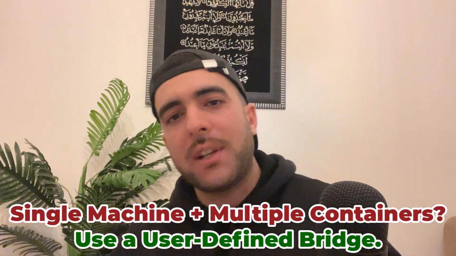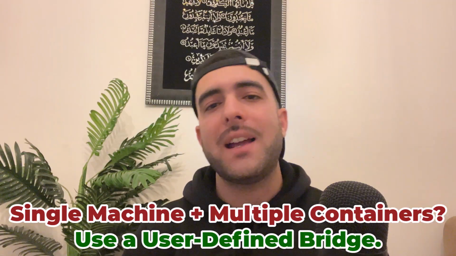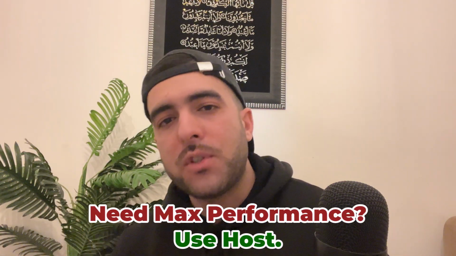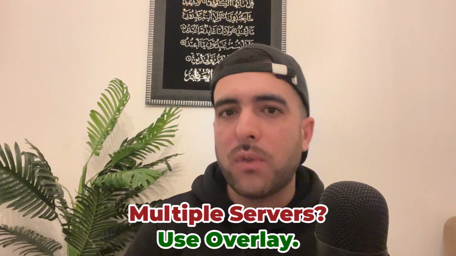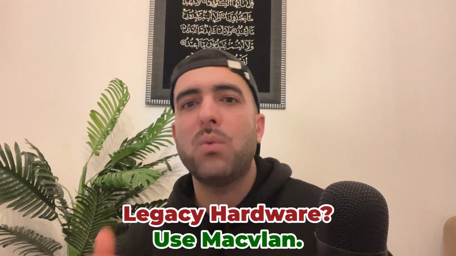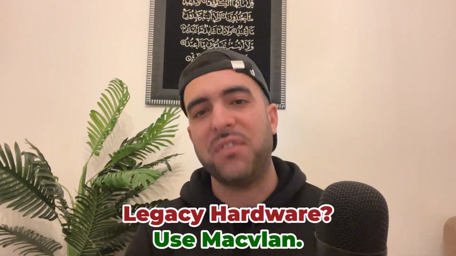Now let's recap. So for single machine and multiple containers, you use user-defined bridge. You want performance, you use host. You want multiple servers, you use overlay. And you want legacy hardware, you use Macvlan. So in essence, Docker networking isn't confusing because it's hard, but it's confusing because there are so many ways to do it. Just stick to the user-defined bridge for 90% of the time, and you probably will never see the connection refused error message again.